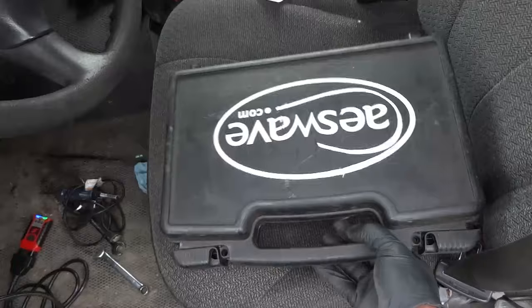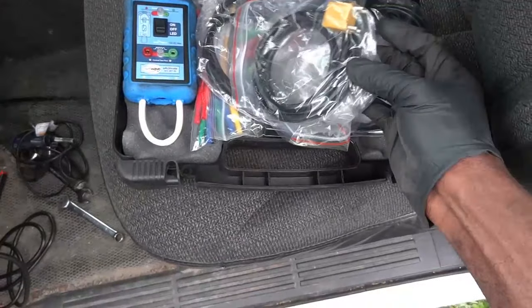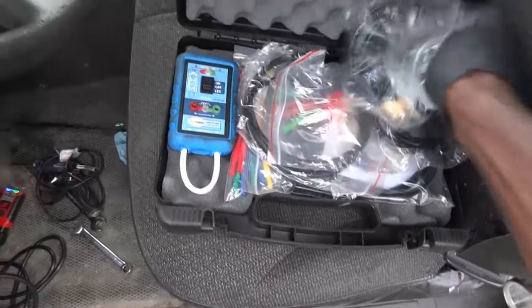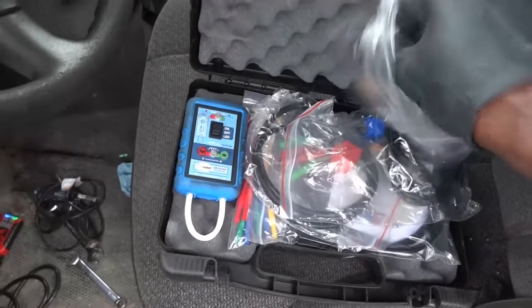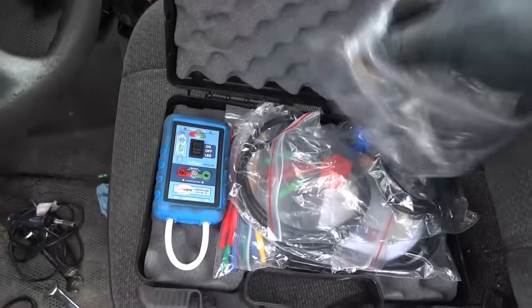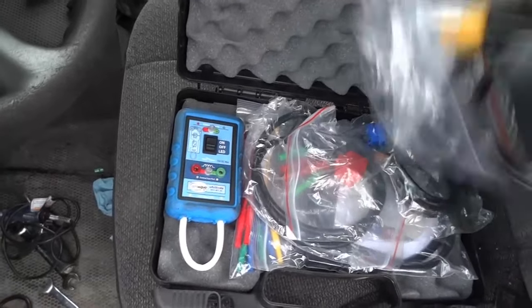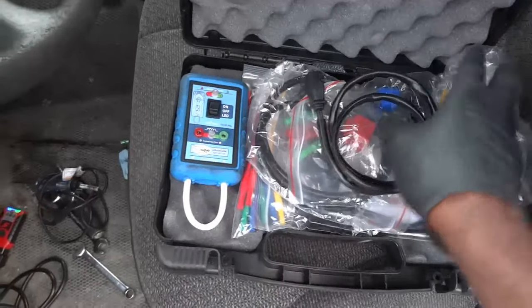Alright, so here is our U-Activate tool. I love this tool. This is one of my favorite tools. I don't really use it that much, but when you need it, you really need it. It's a very, very good tool. So we're going to use this tool to bypass the relay.